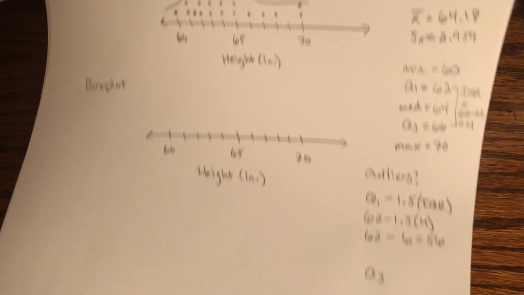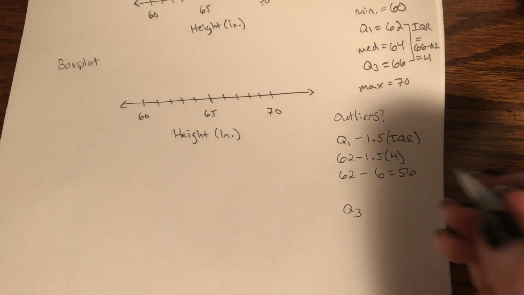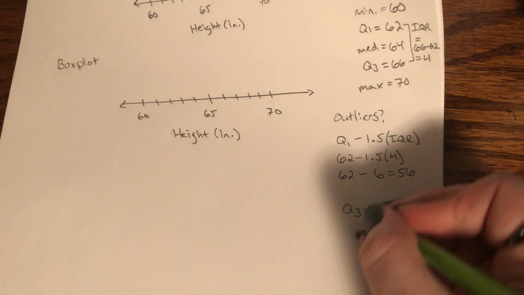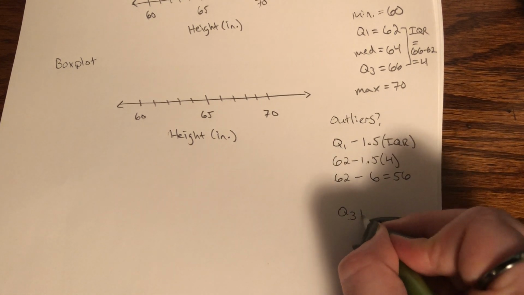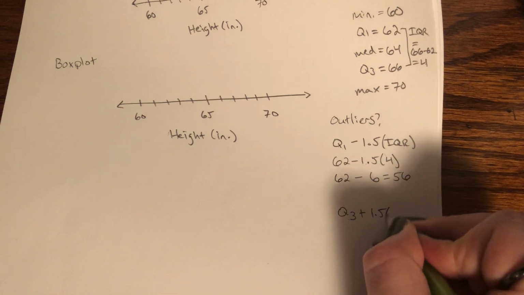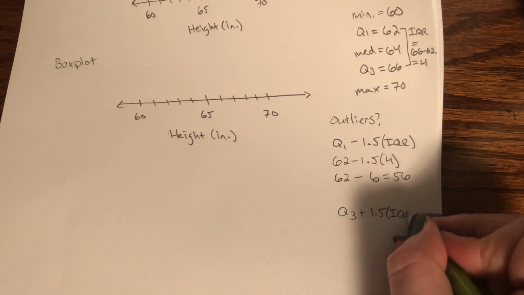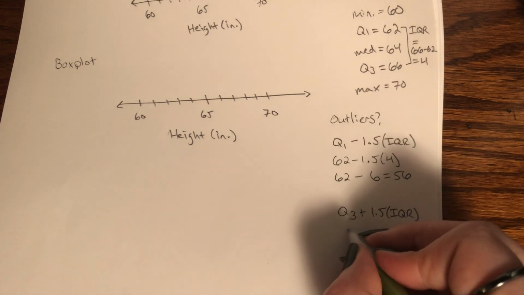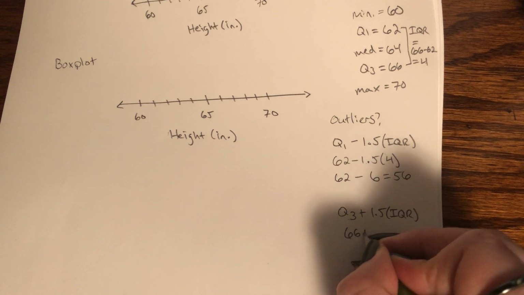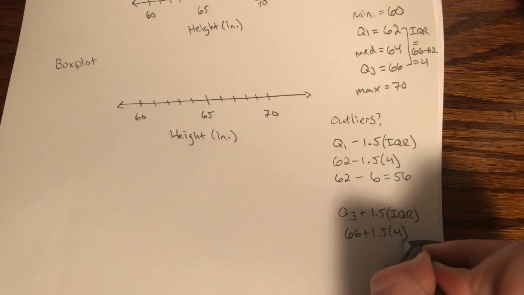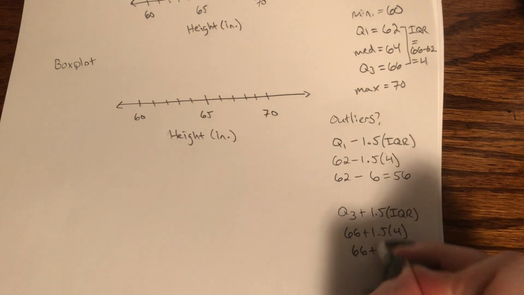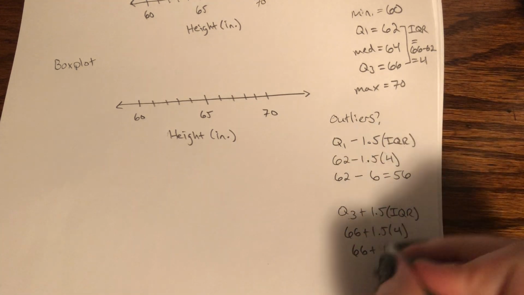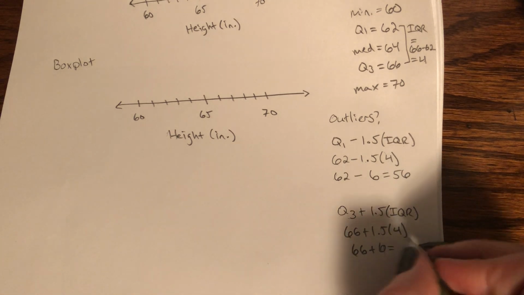Now for my third quartile, I just realized I was off the screen for some of that. For my third quartile, I need to add 1.5 times my interquartile range. So 66 plus 1.5 times 4, 66 plus, sorry, plus 6, because 1.5 times 4 is 6, and that equals 72.